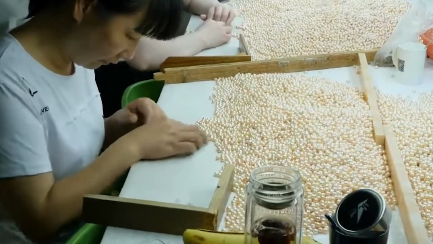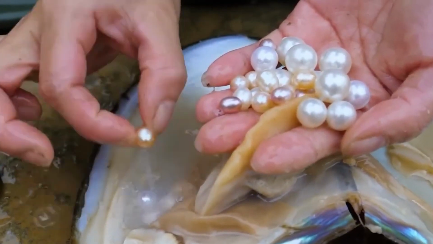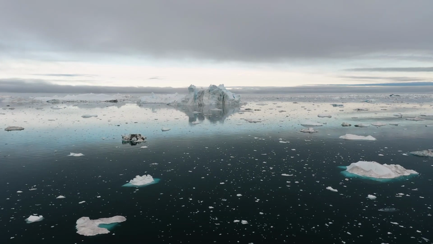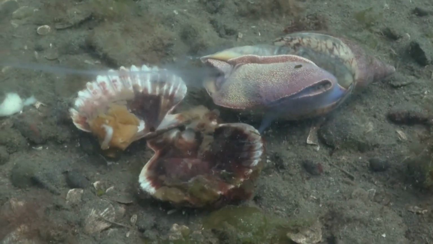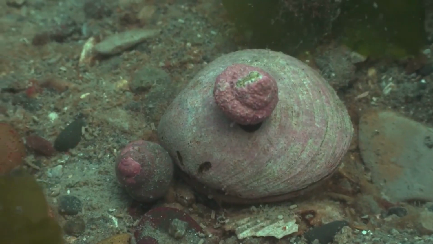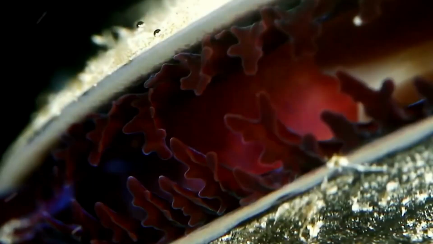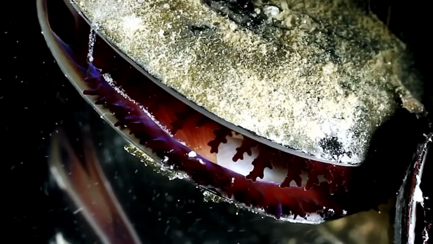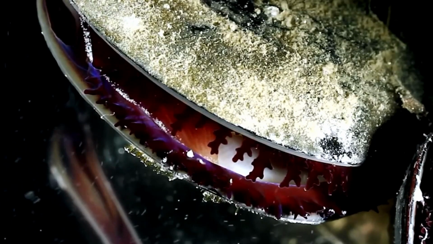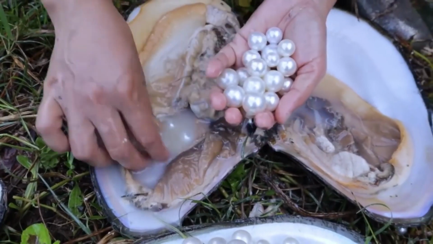Finding pearls that are naturally created is getting harder and harder as global warming continues. When delicate marine organisms like oysters are exposed to harsh weather, they shift their energy from pointless tasks like pearl production to activities that are more important to their survival.